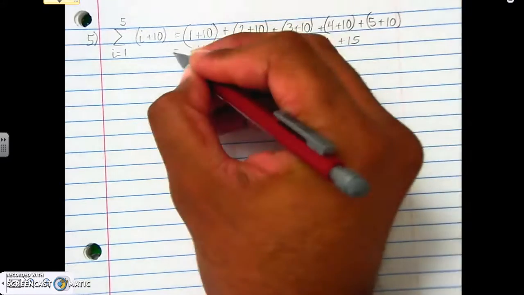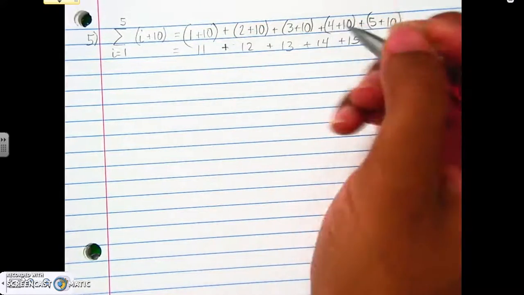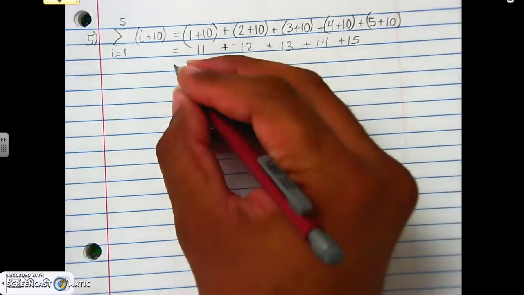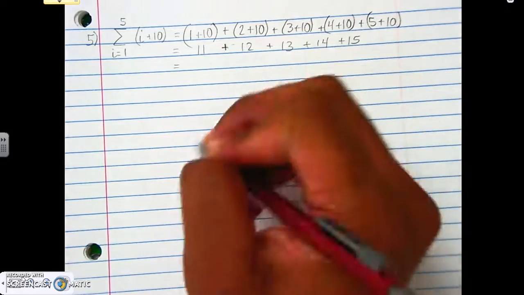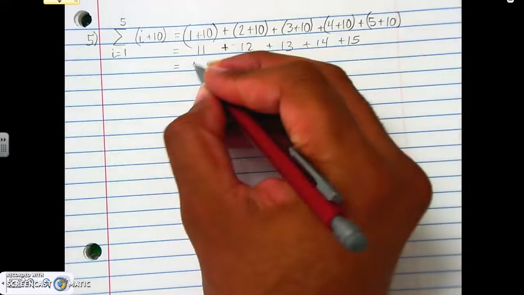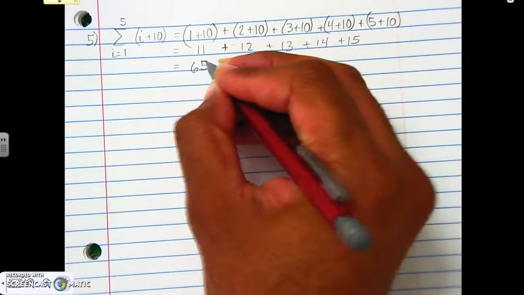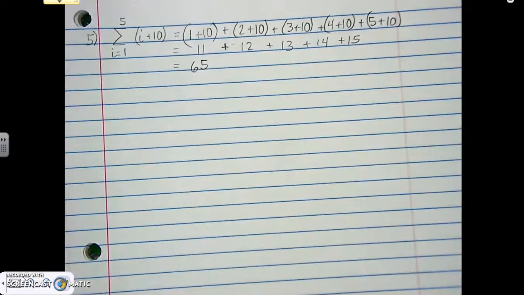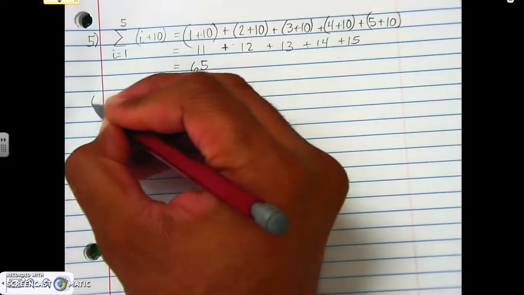All right, and just adding these up together, you can do that really quickly in your head, hopefully. Like just adding these individual ones up. And now all together, if you add them up, you should get 65. So that's your answer there. That's it. So then go to number 6.